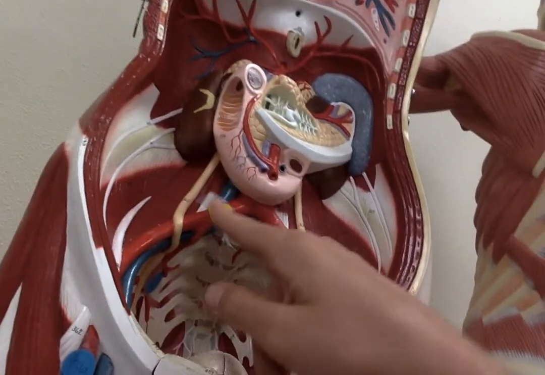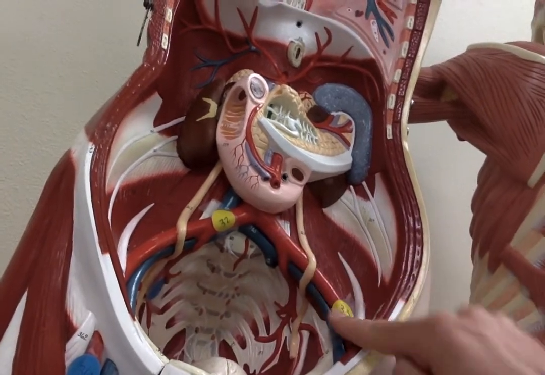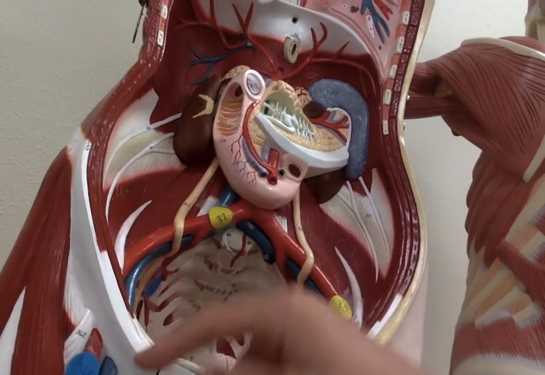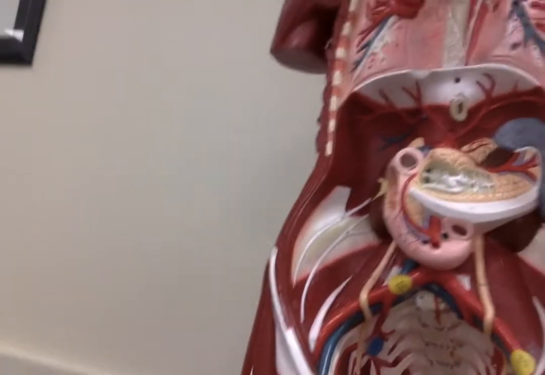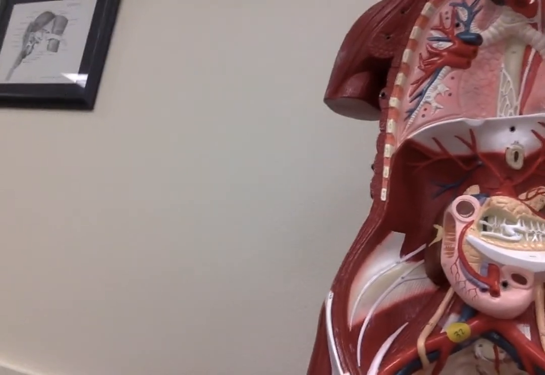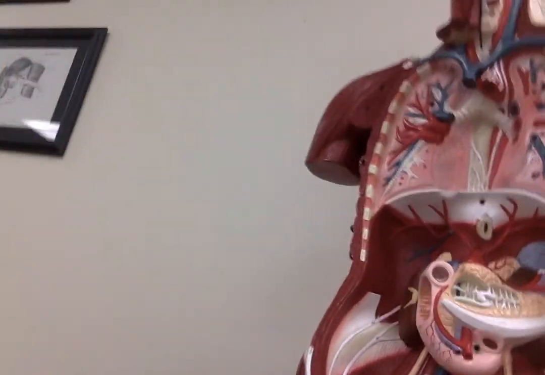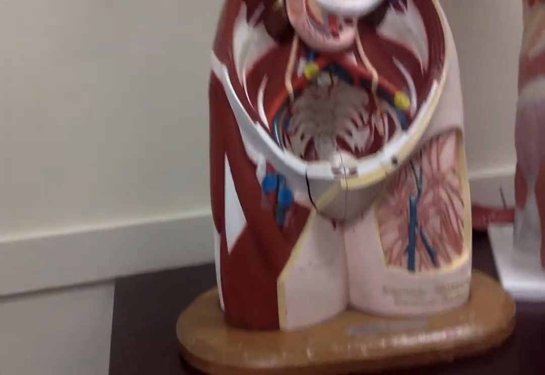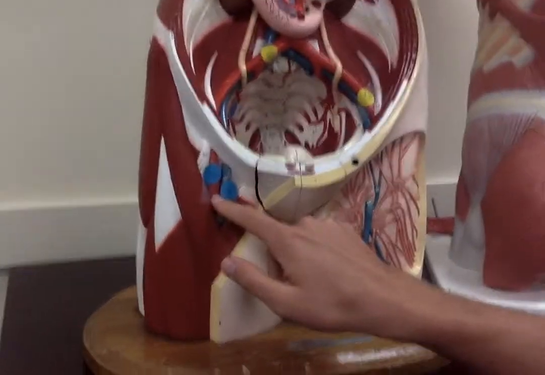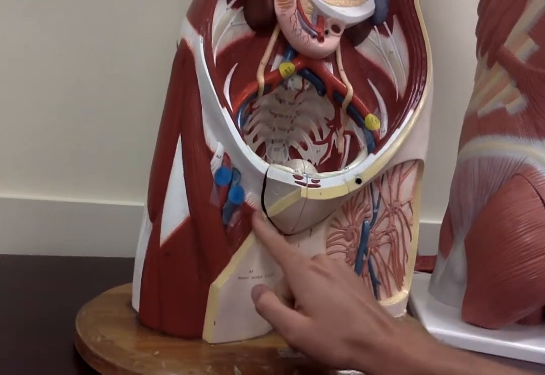And then you have the external iliac, which goes through here. The external iliac then goes into the legs. For example, right here would be our femoral artery and our femoral vein. I don't know how clear that was, so I'll put it out again. Femoral artery, femoral vein.